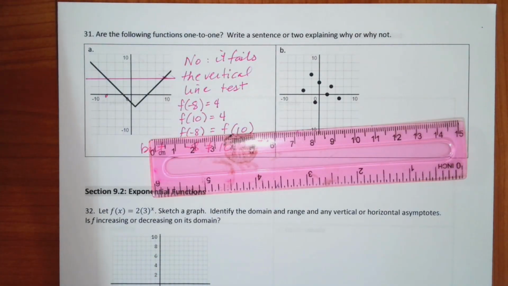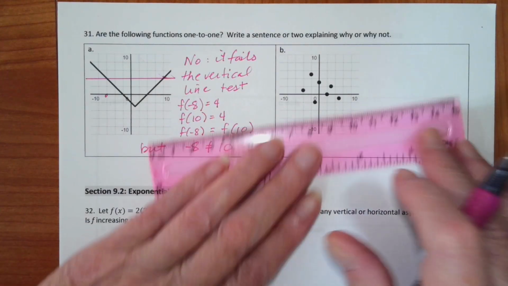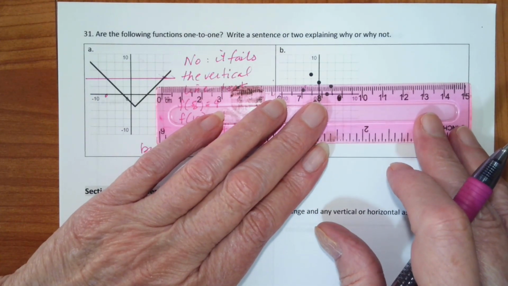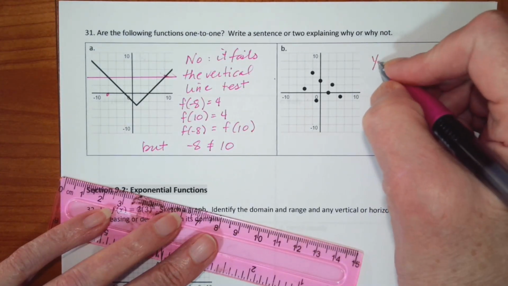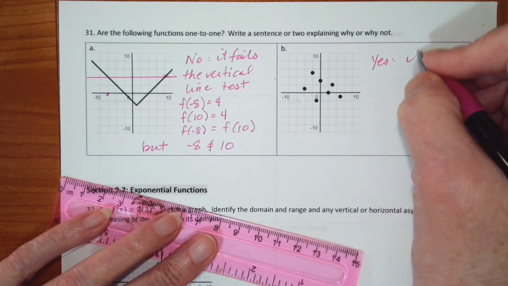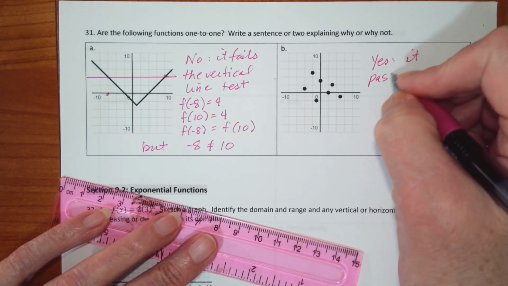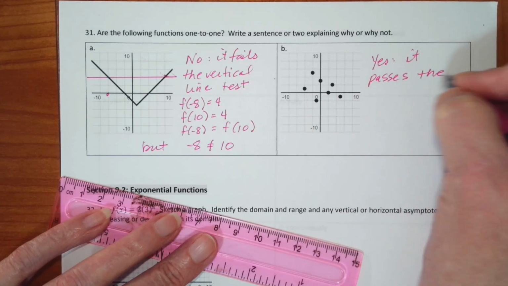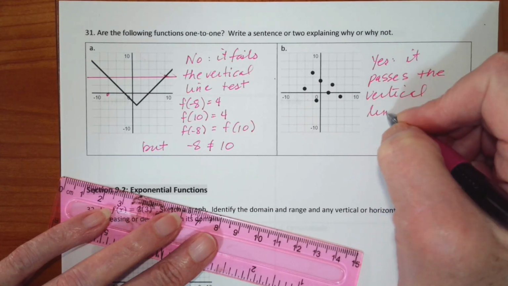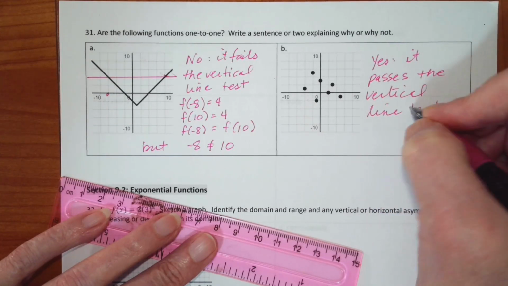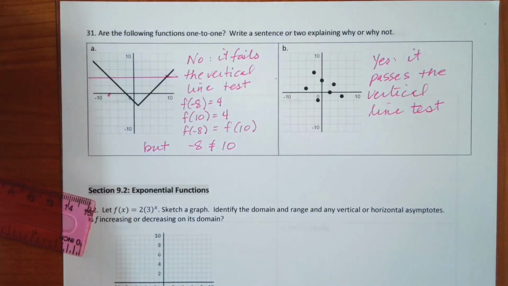For B, it in fact is, because if you look at this, yes, it passes the vertical line test. Okay, and that's a good place to quit for this.